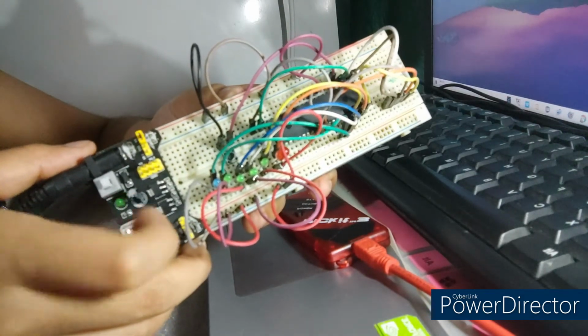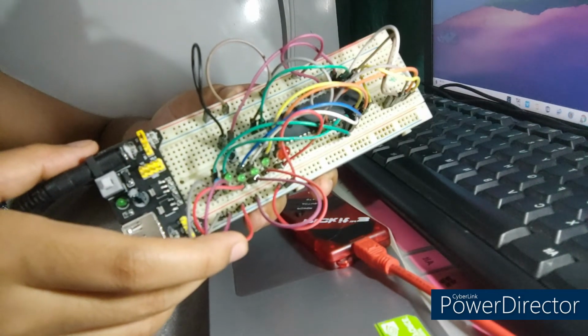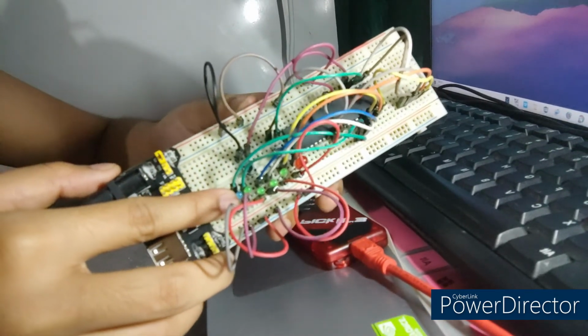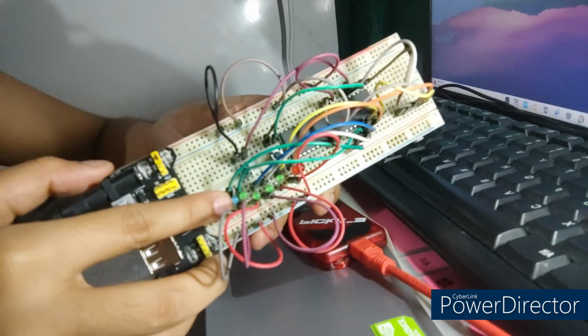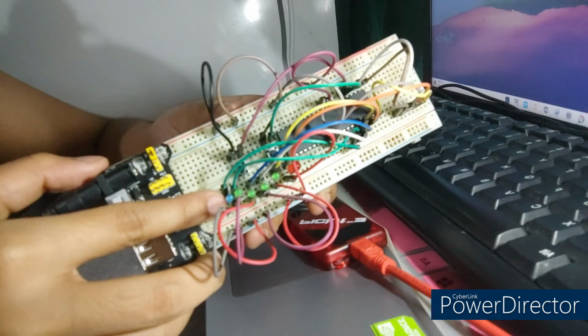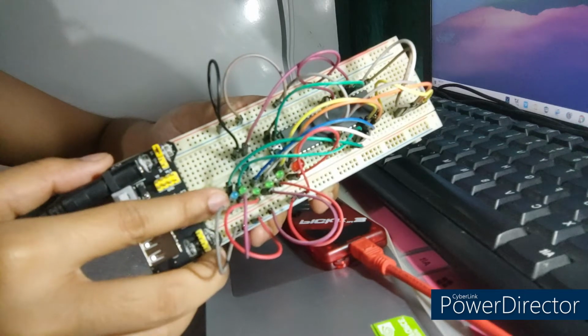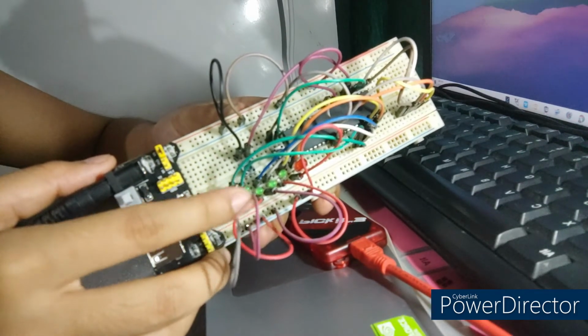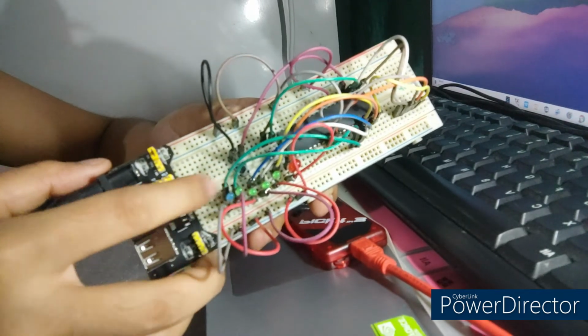So it's the given time for the person to cross. Then the blue LED here will be another indicator that the time is almost up for the person to cross the pedestrian lane. So in that way, using our indicator lights in this experiment, we will be improving the safety of our pedestrians.